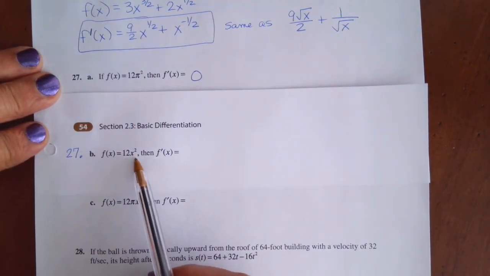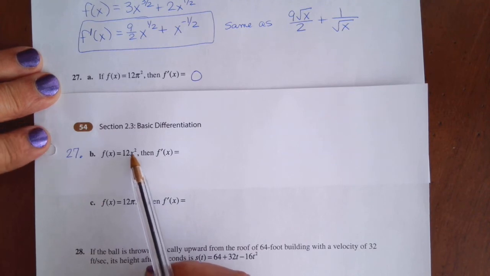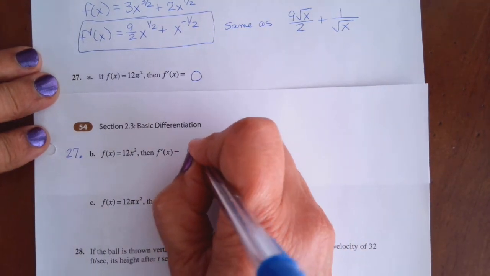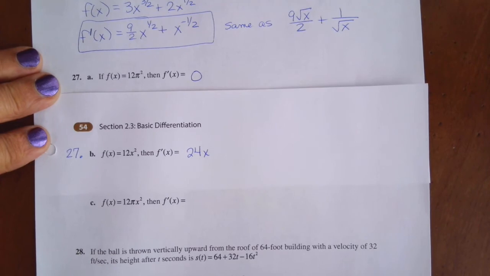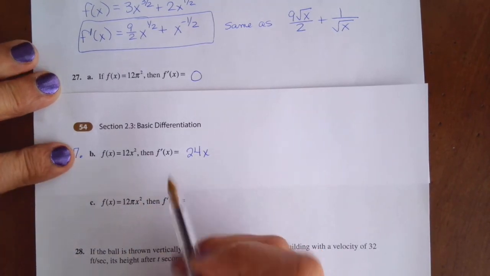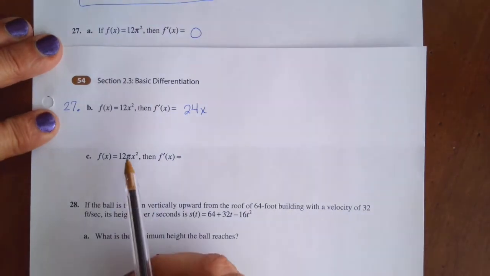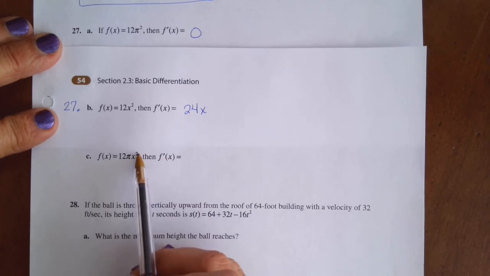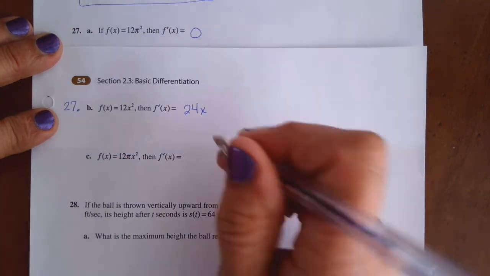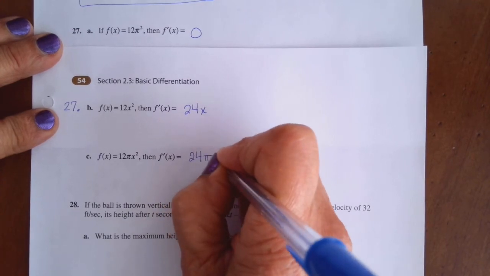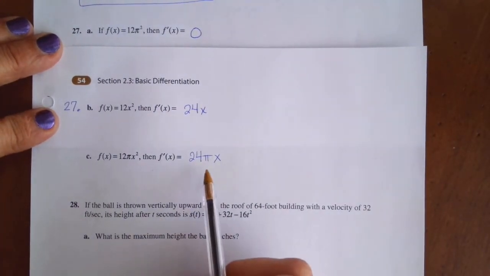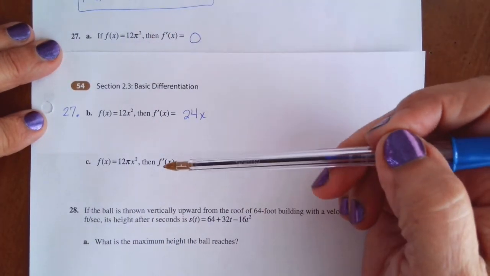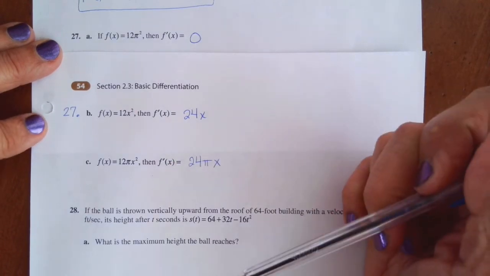Okay, here, 12x squared, that's what we've been working on in this section. We're going to take the power rule, take the exponent, multiply it by the coefficient out front, and then subtract 1 from the exponent. Okay? Now the last one, we have 12 pi is the constant, x is still the variable. So now we're going to take 2 and multiply it by 12 pi. So that would be 24 pi. Subtract 1 from the exponent, so x. Okay, so make sure you pay attention what's a variable, what's a constant, and how those work. Okay.